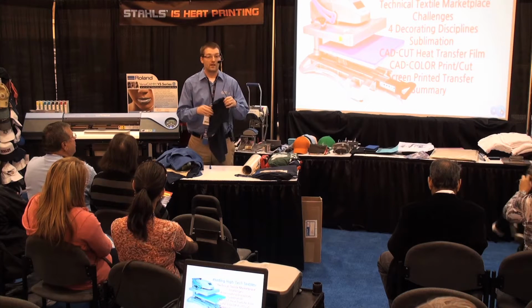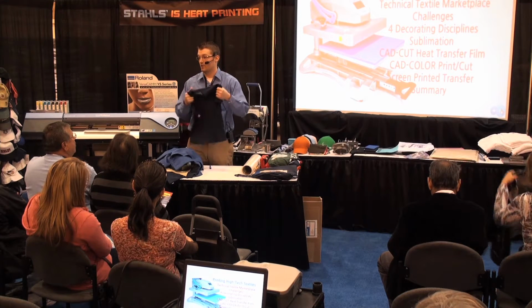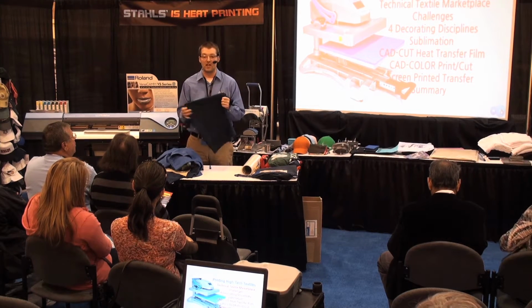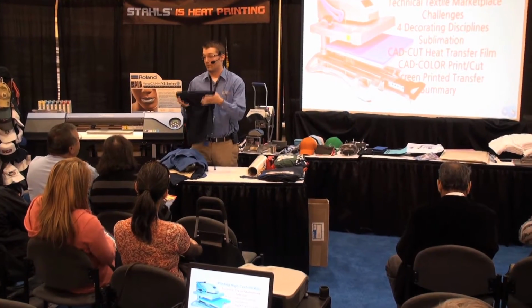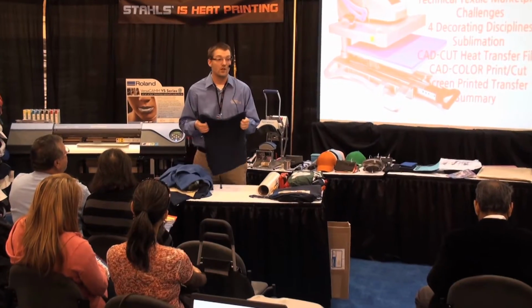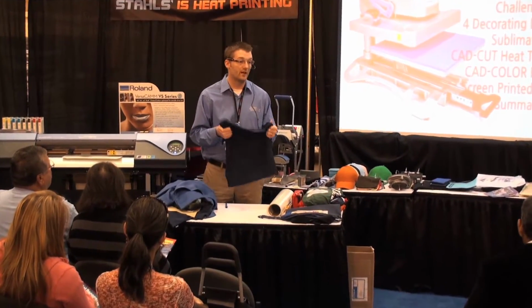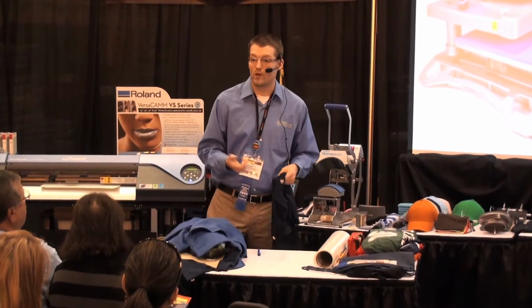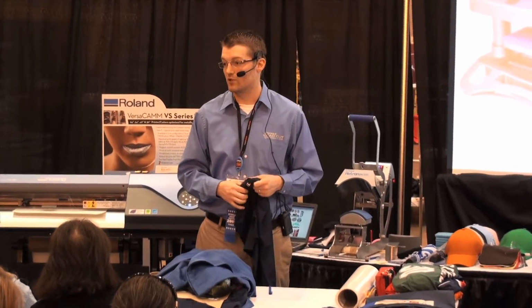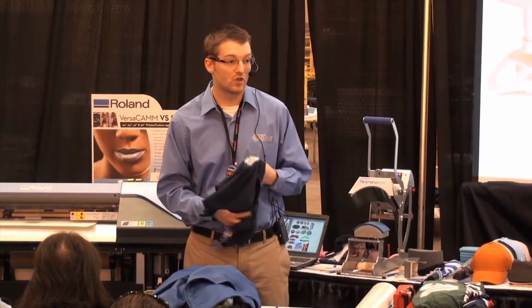One of those is very stretch related fabric. That's one of the main challenges in the technical fabric marketplace. A lot of times in performance garments specifically, you'll have stretch problems that are tough. So something may stick to it, but it may not perform and stretch the way you would like it to or the way the customer would like it to on the garment. So we're going to decorate some stretch fabrics today.